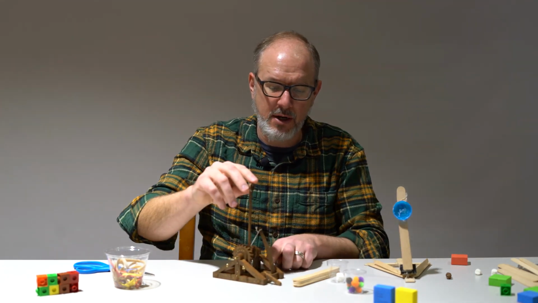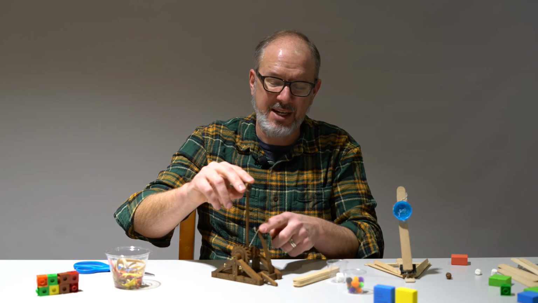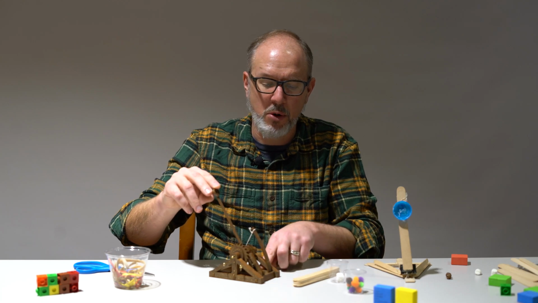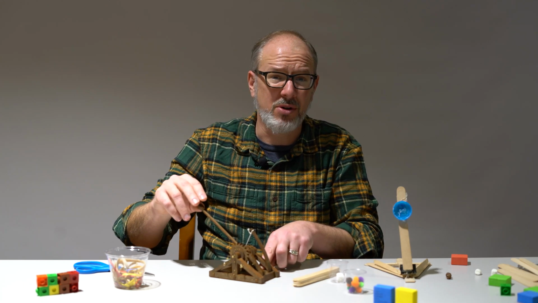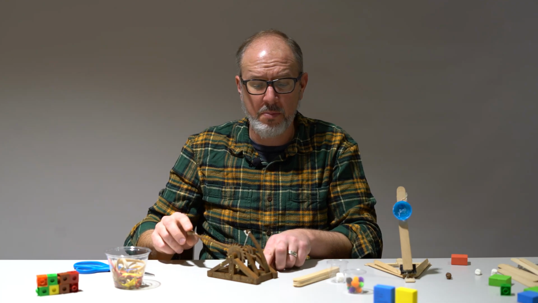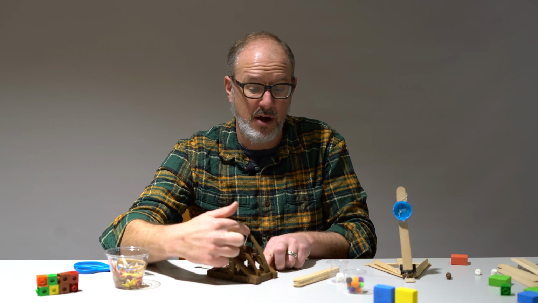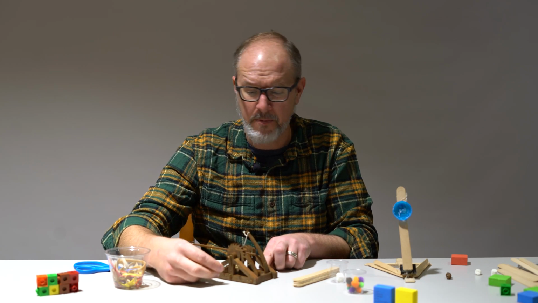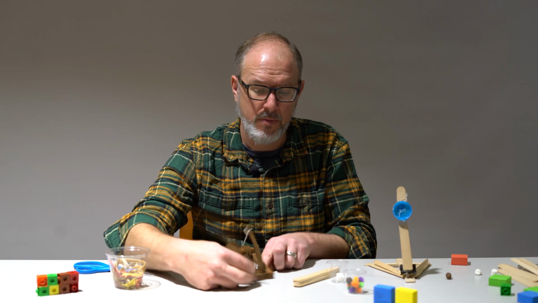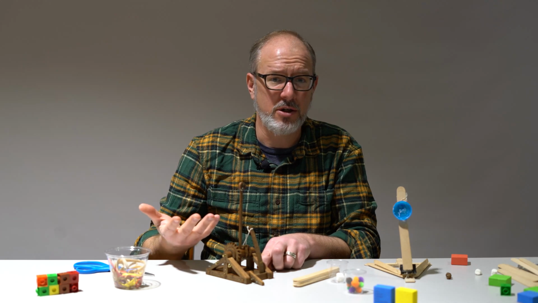As I pull back on this arm, you'll see that there's a little bar right here that's kind of like a spring. I'm actually increasing the amount of potential energy that can be released. That's why it's called potential. So the further back I pull this bar, the greater tension there is on this little lever here. And when I release the catapult arm, it releases that potential energy into kinetic energy.